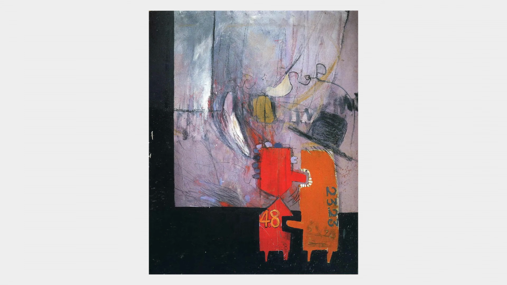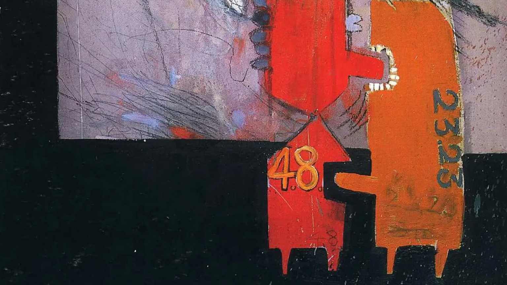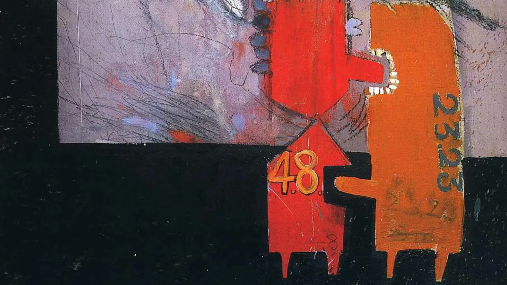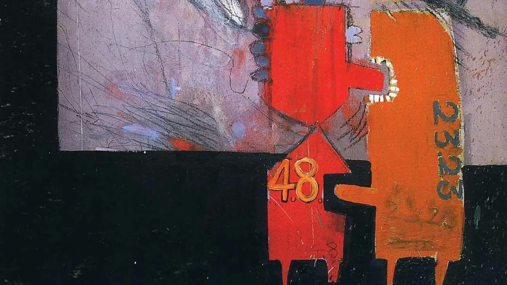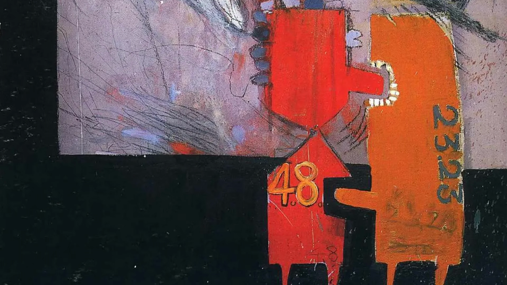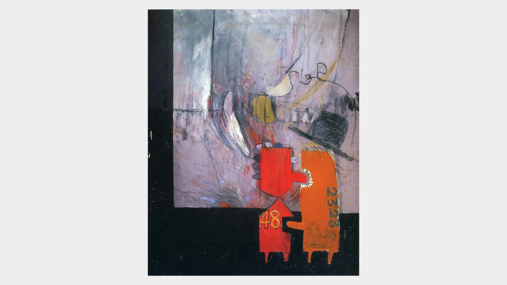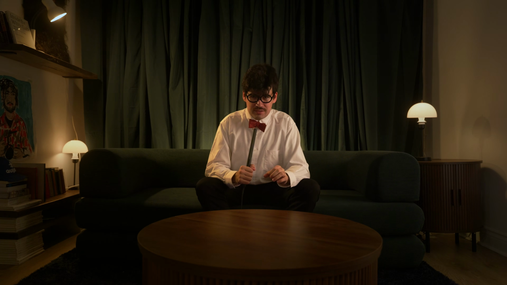Hockney painted Adhesiveness in 1960. Two figures stand out in the foreground of this composition, a red one with the number 4.8 and an orange one with the number 23.23. This may look innocuous at first, but if you knew David Hockney, you'd know these two figures are doing what the kids call 69ing. See, in 1960, in the UK, homosexuality was banned. It was illegal to have gay sex.